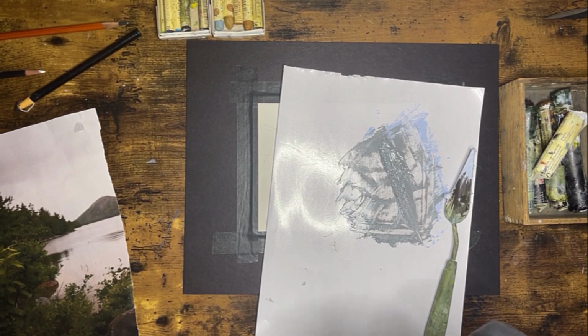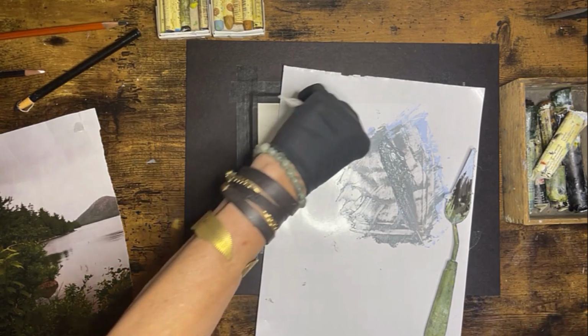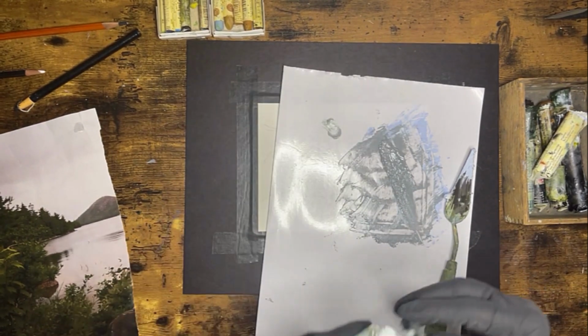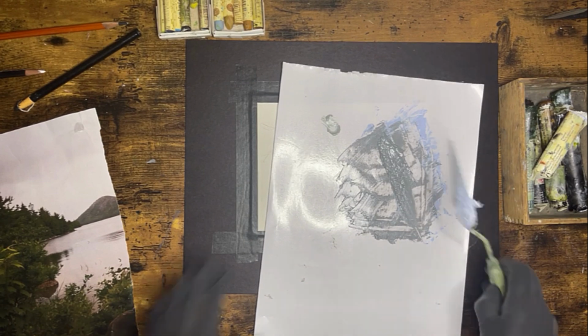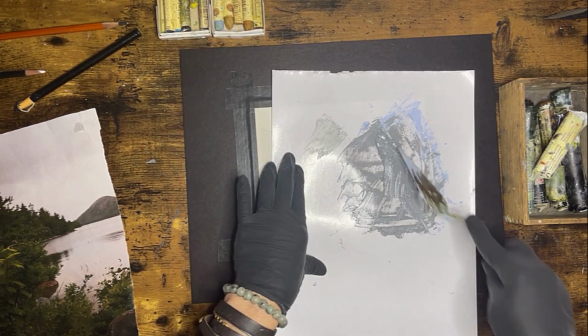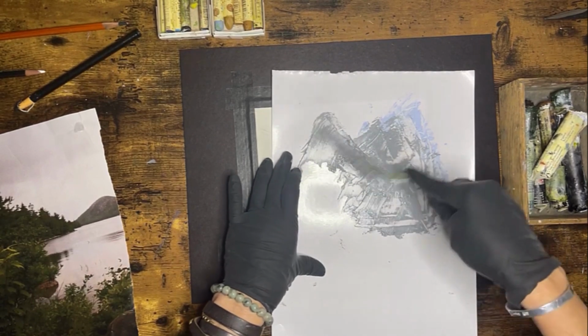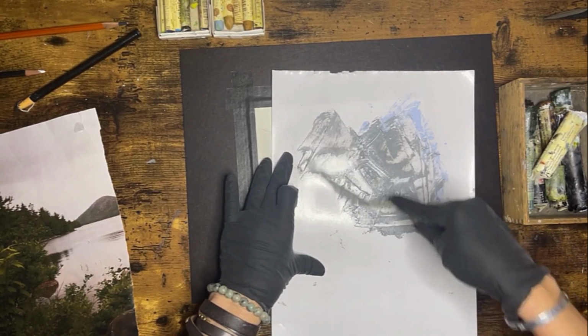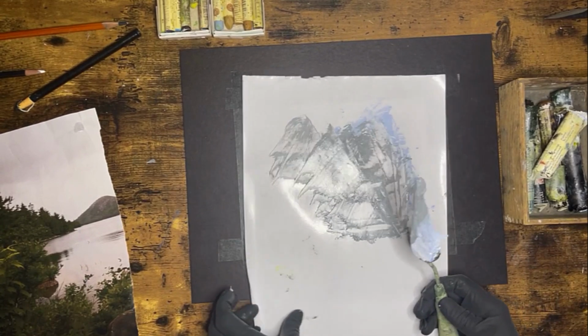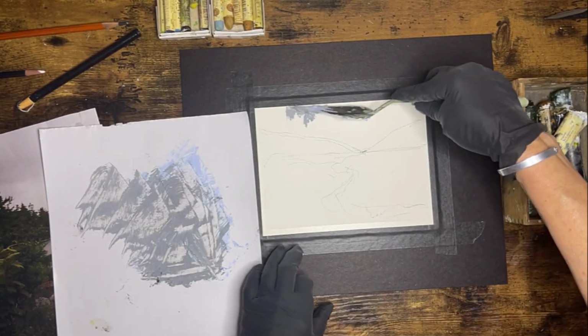You can mix it together. So I'm just going to take a little bit of this light blue oil paint and mix it. It's not making much of a difference. That's okay.